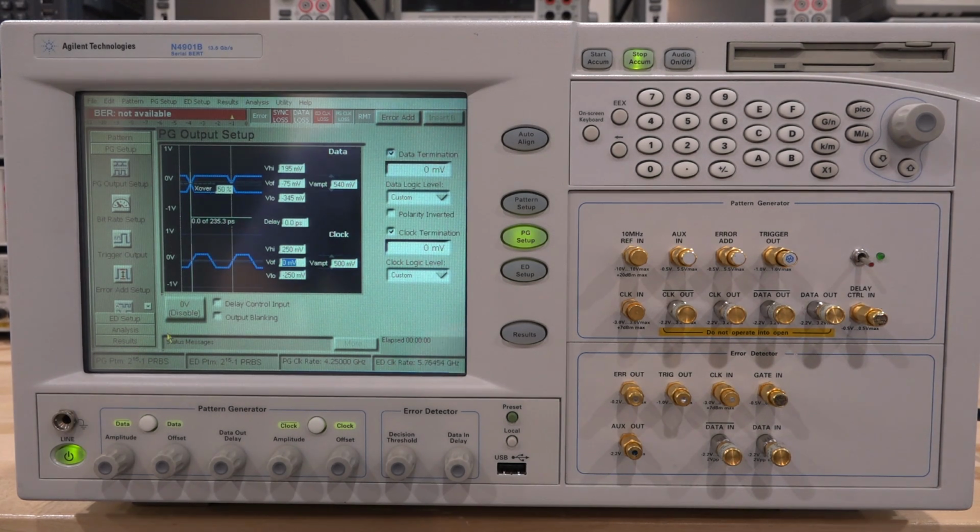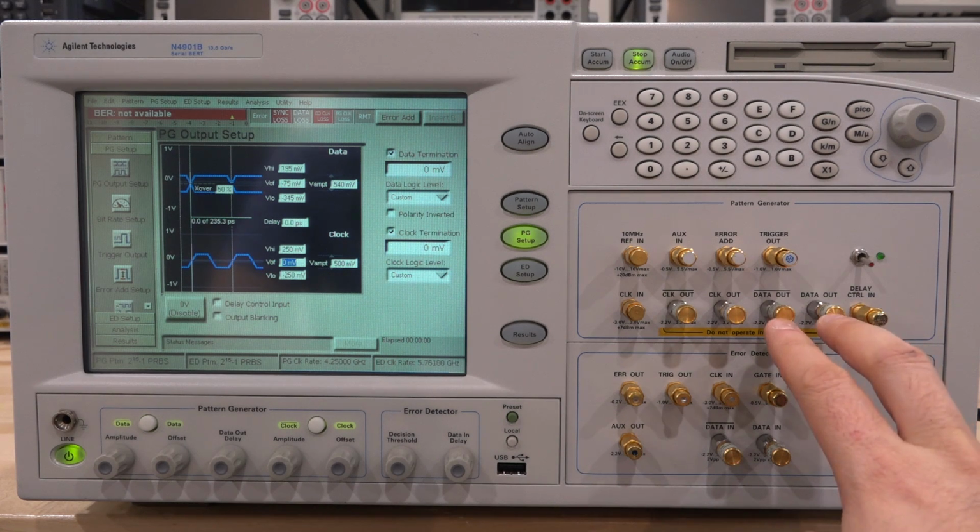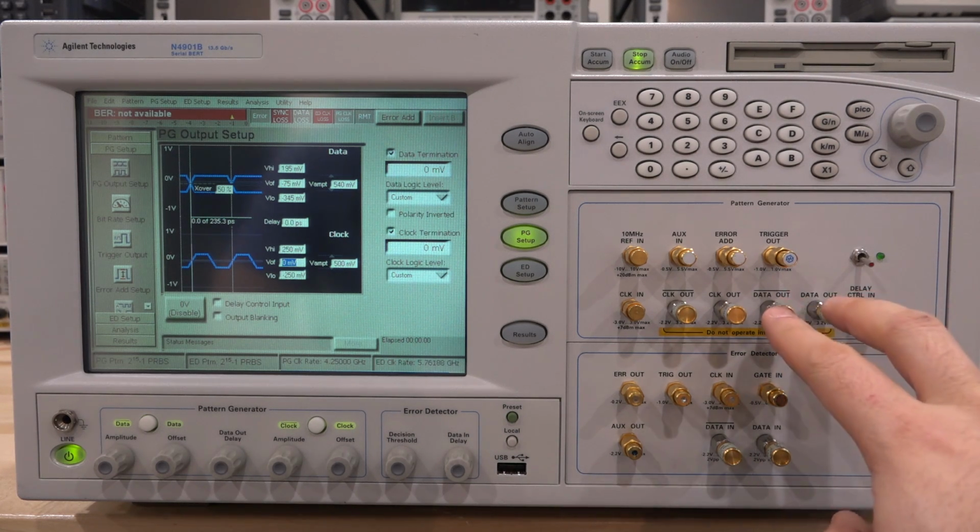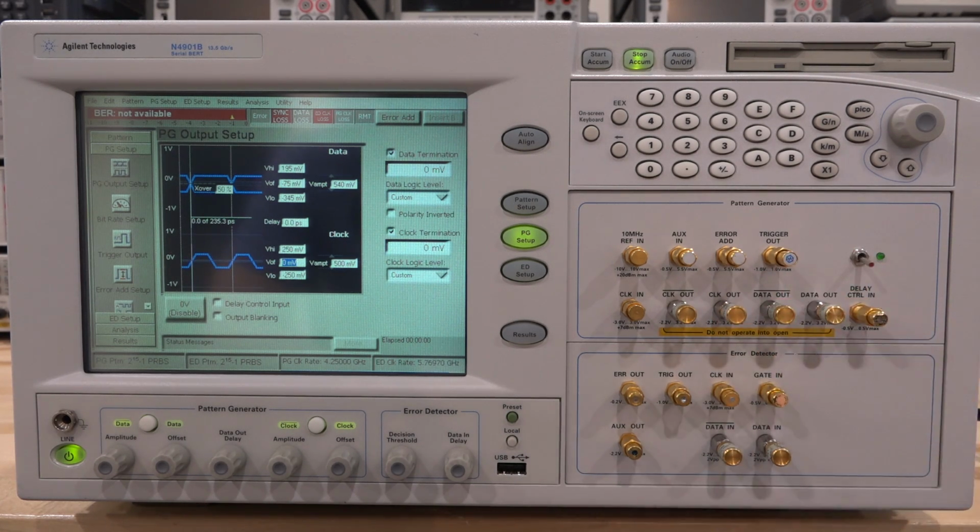So the next step is to actually connect the outputs to an oscilloscope and see if we see anything coming out of it. We can check the clock, we can check the trigger, we can check all the signals to make sure they're actually coming out. And then the ultimate test would be to do a loop into the error detector and see if the error detector can lock onto it. It has its own CDR, it can run in CDR mode. So there's lots of interesting things we can try out now that we have it up and running.